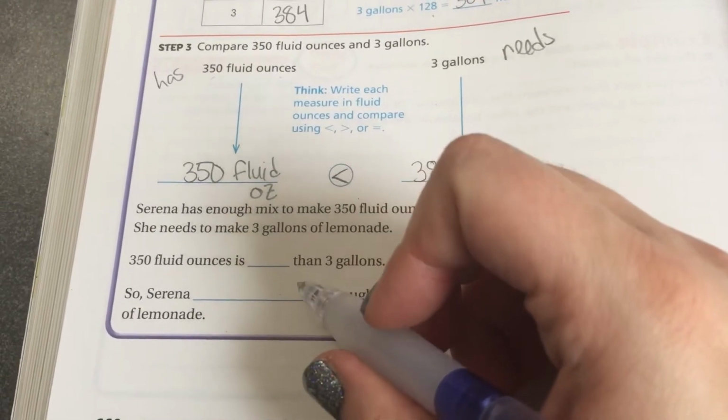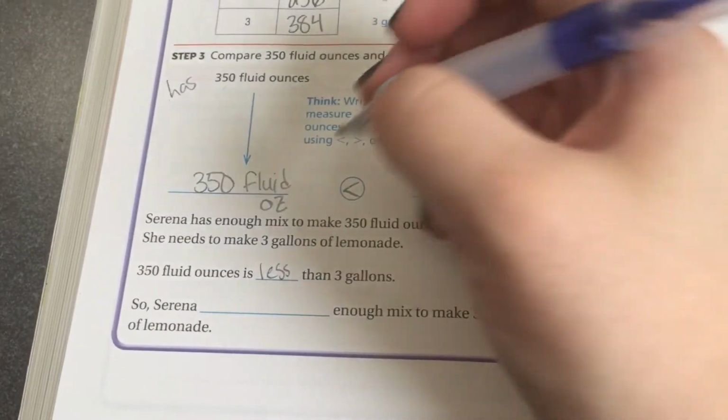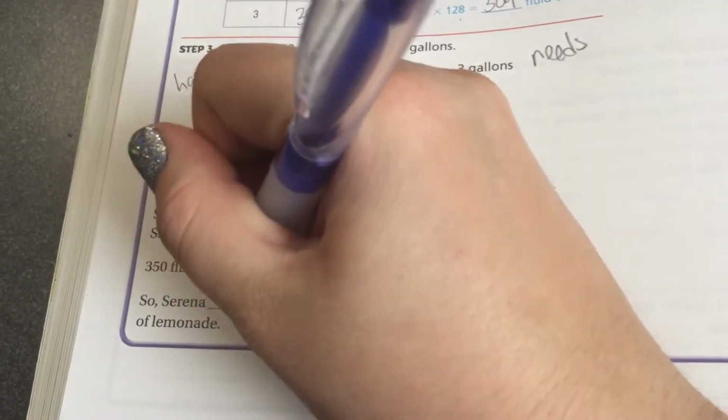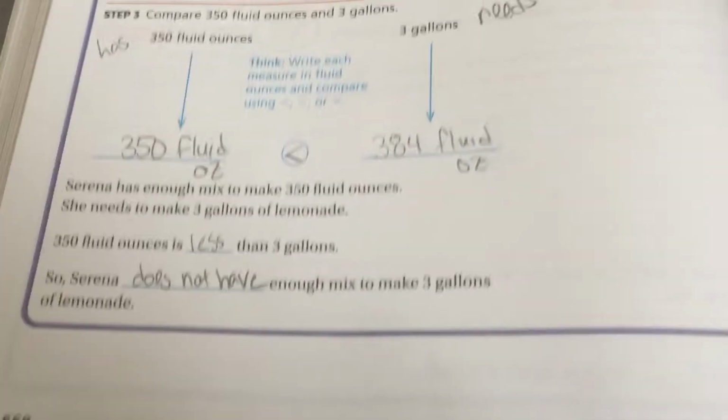350 fluid ounces is less than 3 gallons, so Serena does not have enough mix to make 3 gallons of lemonade.